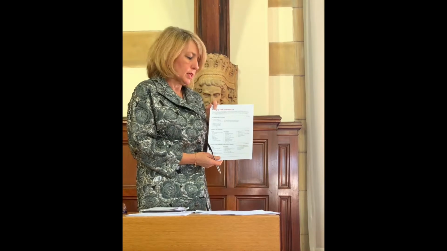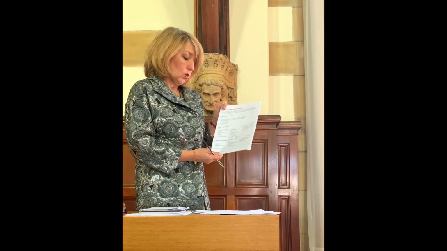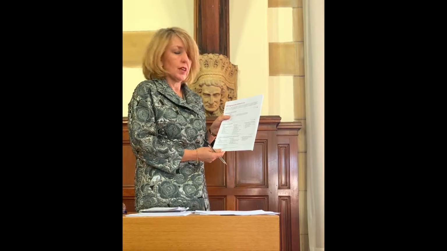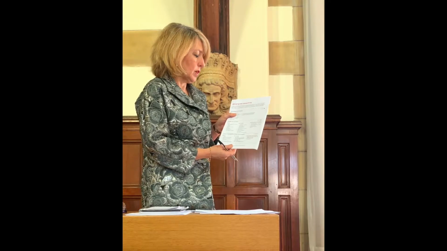Just a couple of other resources to flag for you if you need them. On our website we've also got a list of particular treatments that are generally either not recommended or have a neutral recommendation. In other words, we don't really have enough evidence to say whether they work or don't.